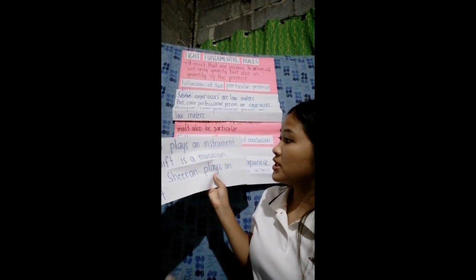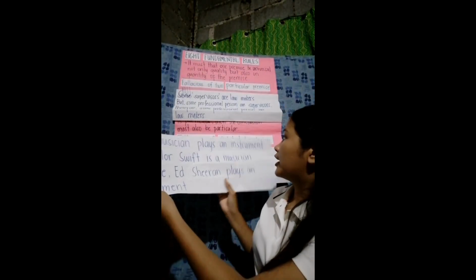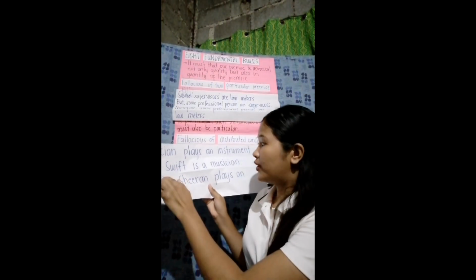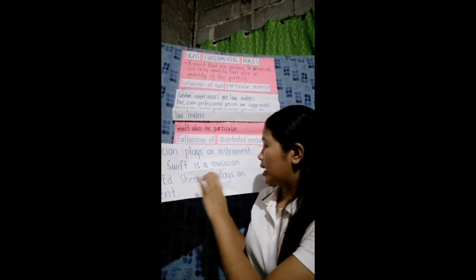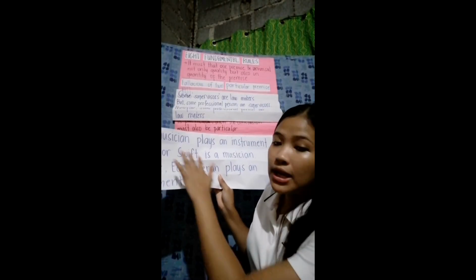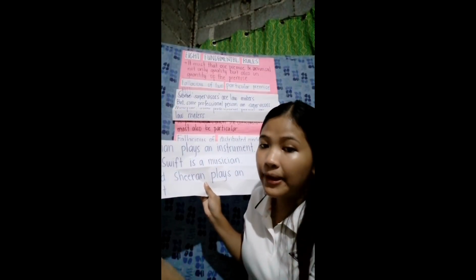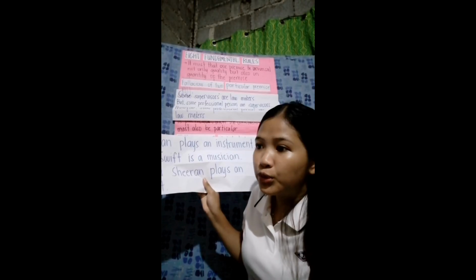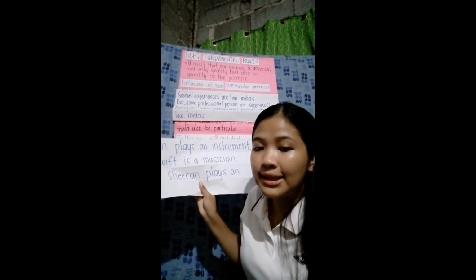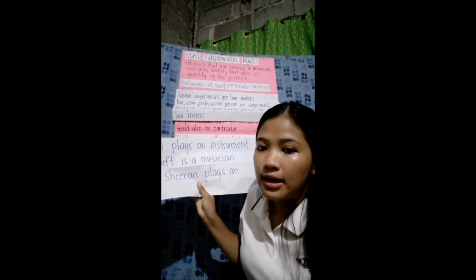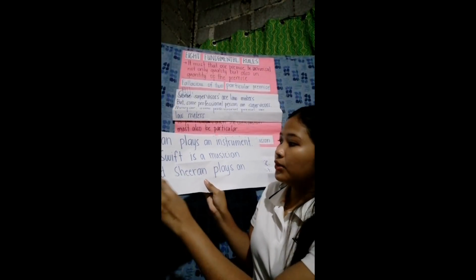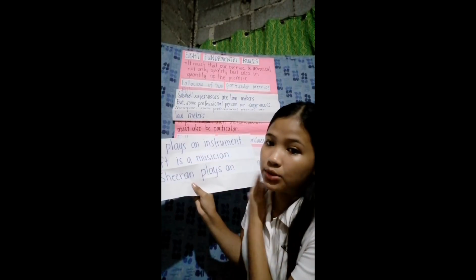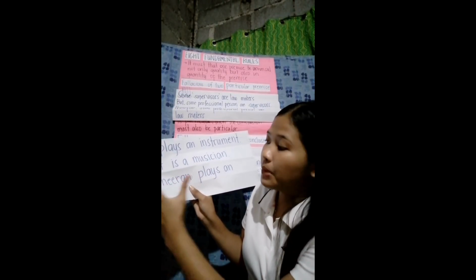ito pala. Every musician plays an instrument, but Taylor Swift is a musician. So, therefore, Ed Sheeran plays an instrument. So, itong example na to is error na siya kasi 'di ba sa 10th fundamental rule, ang rule doon is yung conclusion makikita sa premises. So, therefore, itong sa Ed Sheeran, hindi siya kasali doon. Labas na si Ed Sheeran.